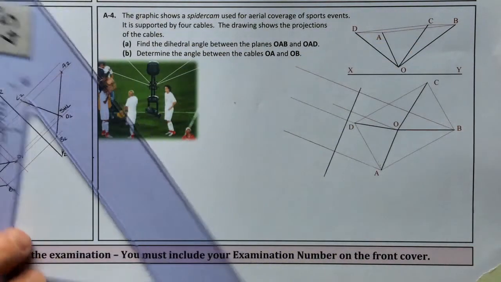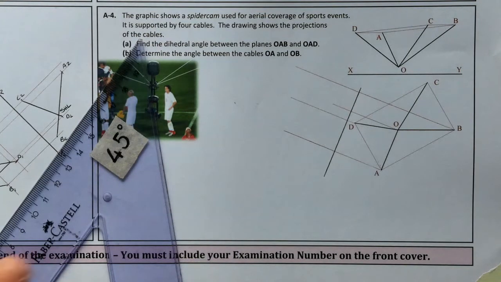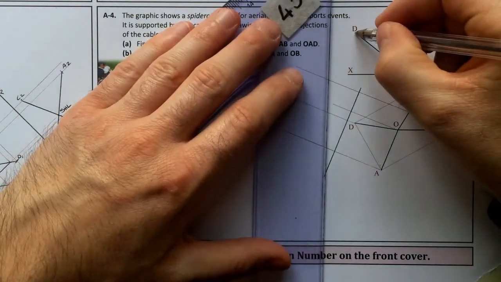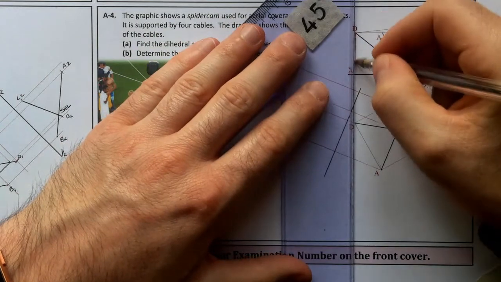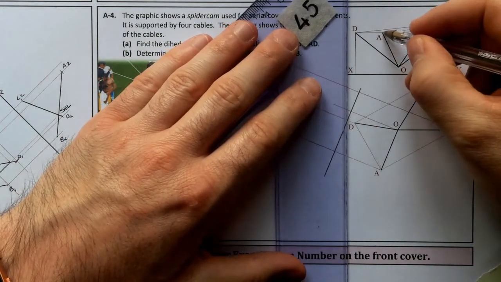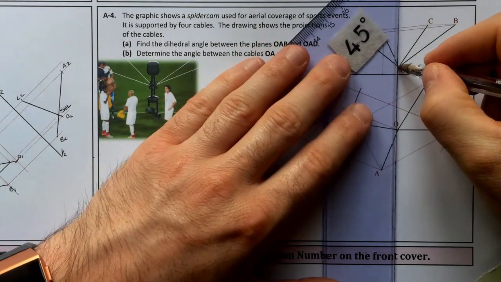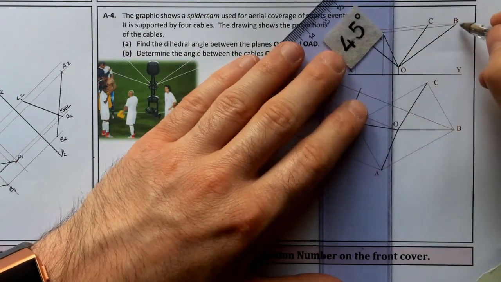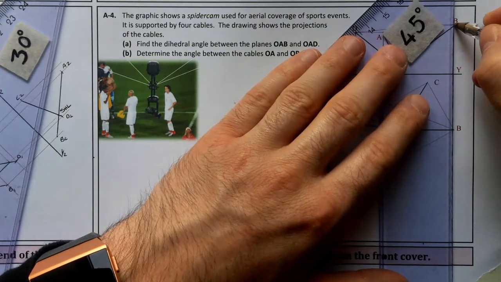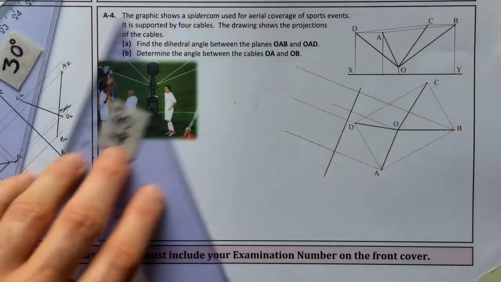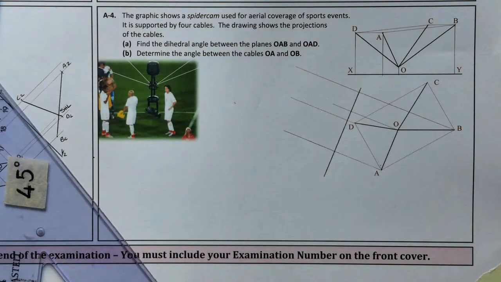Okay, so what I need to do now is find the perpendicular heights for these. So connect O to D, just so I can get that height there. O to A, or sorry, A to A I should say, then O, and finally B, just to be able to get those. I'm basically taking those perpendicular heights there, using my compass.